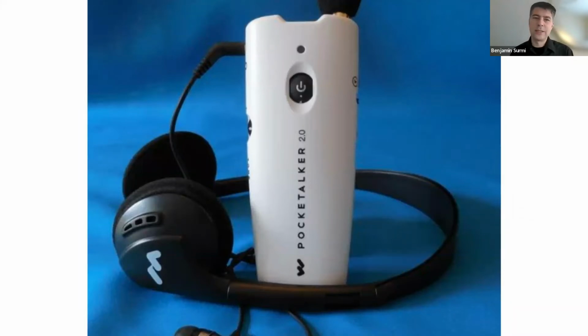We know that if you have hearing loss, you're at least 50% more likely to have dementia. So there's a strong incentive to try to deal with the challenges of hearing loss early on rather than waiting until it's too late.